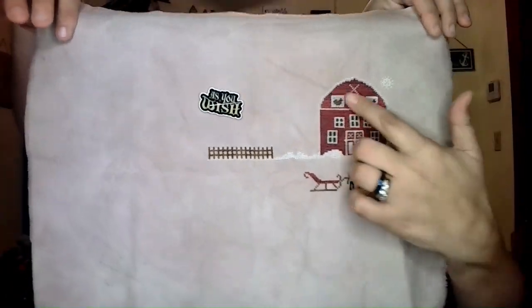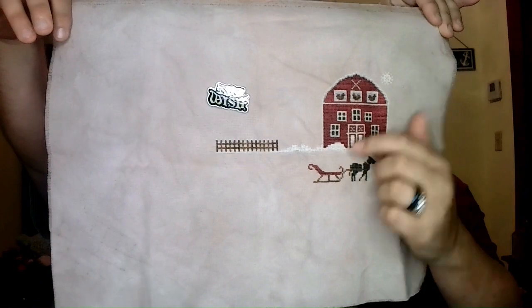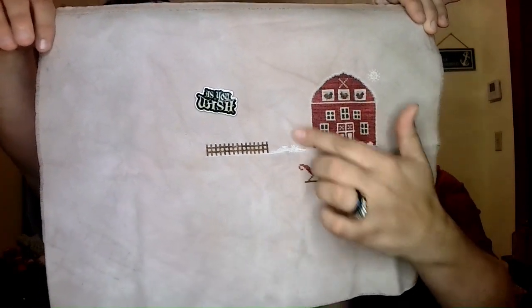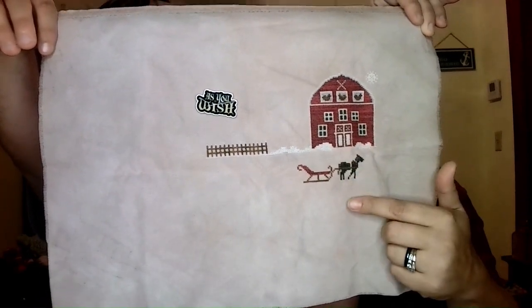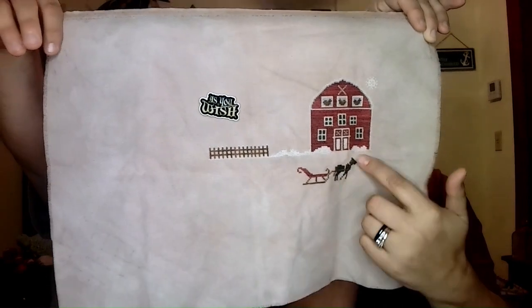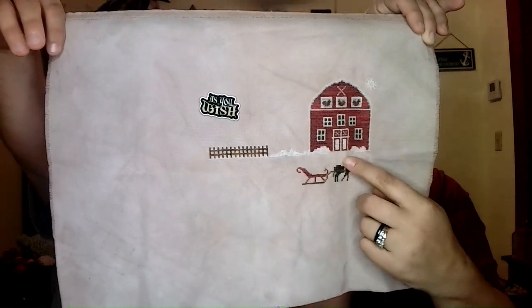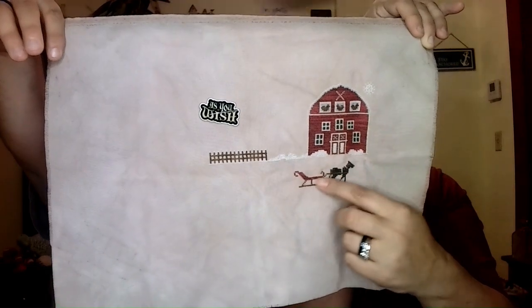I finished stitching the barn, and I got all of the chickens background stitched, the windows stitched, all of the red. And then I think the horse is done. No, the horse is not completely done, but I started the sleigh with the rider.